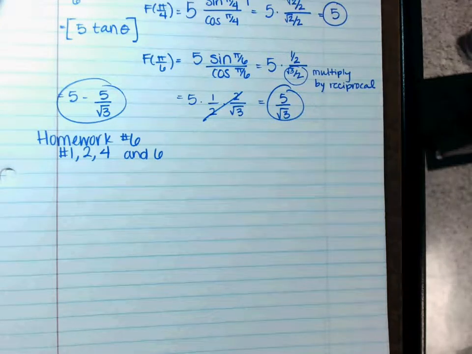Okay, number 4 will require a rewrite when you get to it.